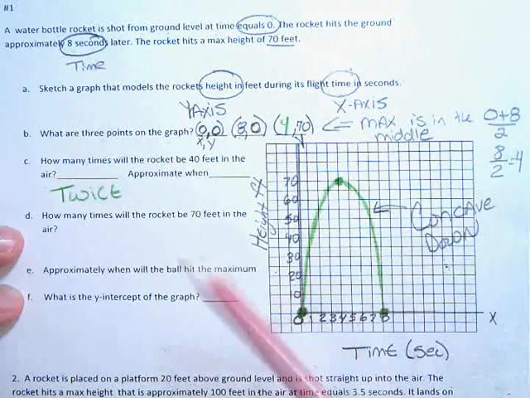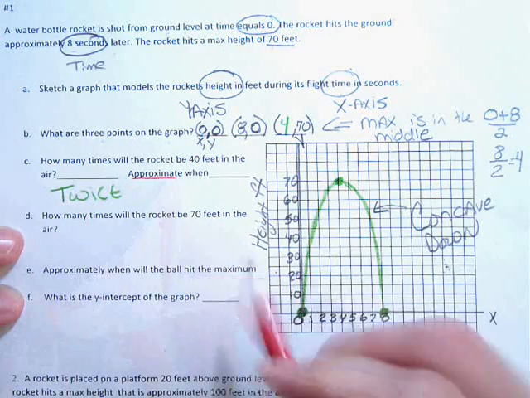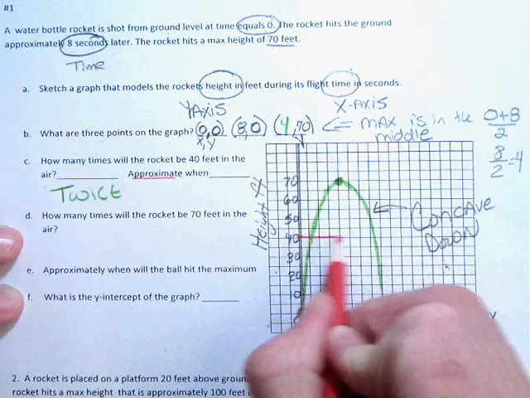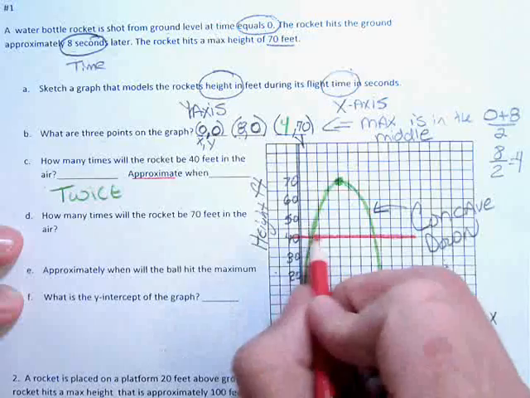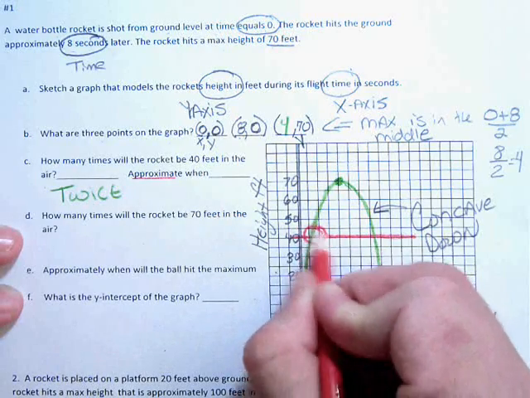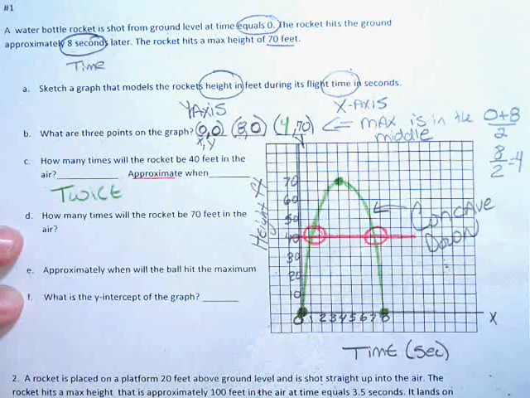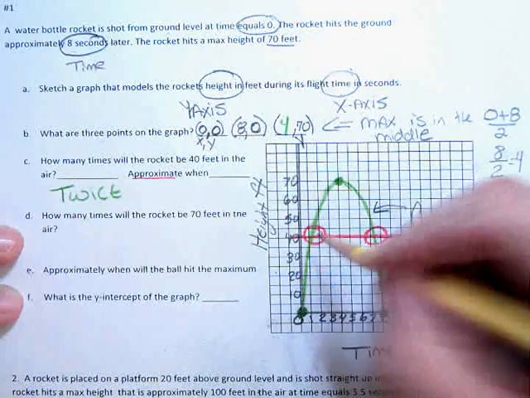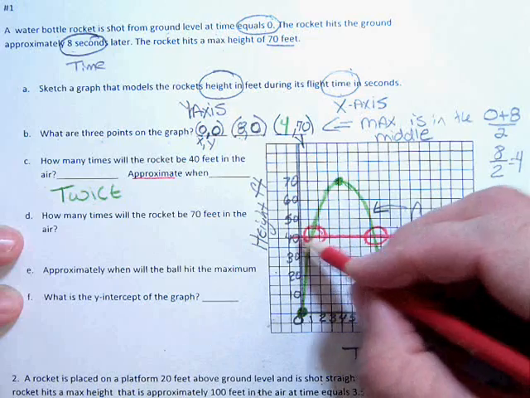Approximate when. When we approximate when, that's all we're going to do, no calculations. We're going to go to 40 on the y-axis. We're going to draw a line across because this is where the rocket is at 40. You'll notice that there's an intersection here and an intersection there. Being that these are approximations, we don't have to be super exact. All we're going to do is follow them and find the time.